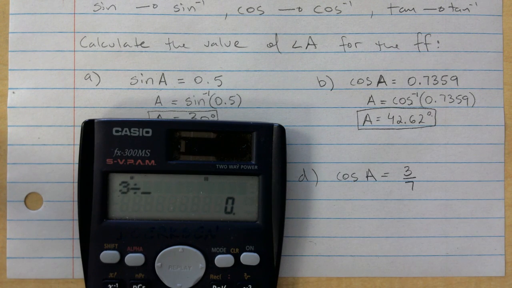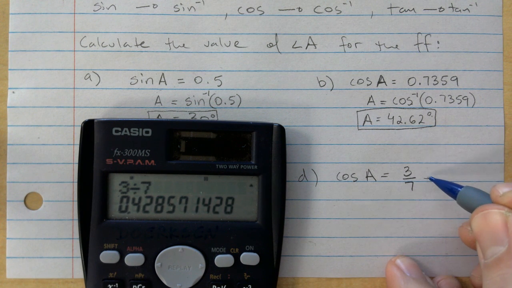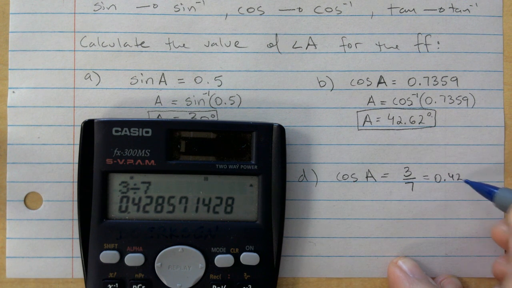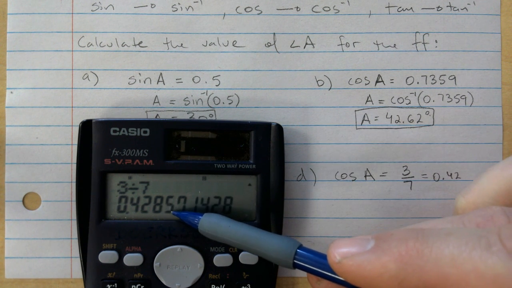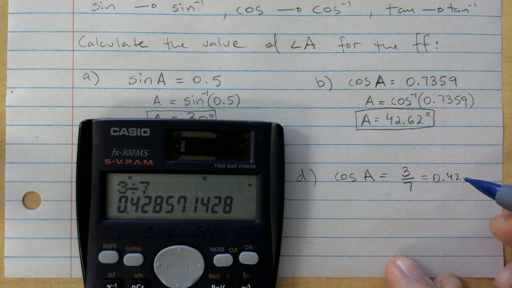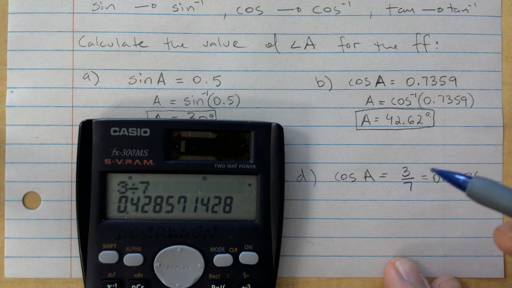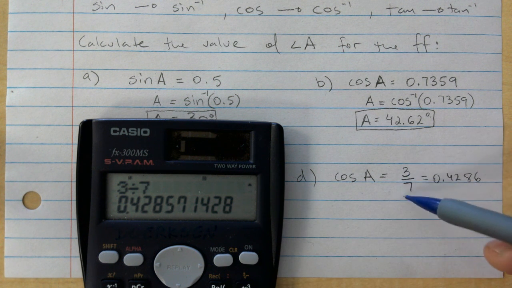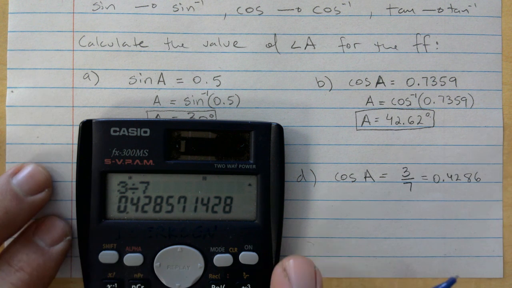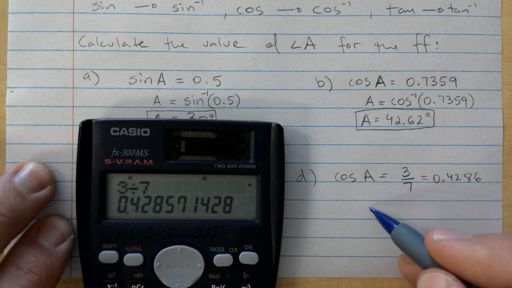So 3 divided by 7, that gives you 0.42. So we're just going to go, this is the same thing as saying 0.4286 because the 7 bumps that 5 to a 6. So I have to add a step where I convert the fraction to a decimal. And then you're going to do the same thing.